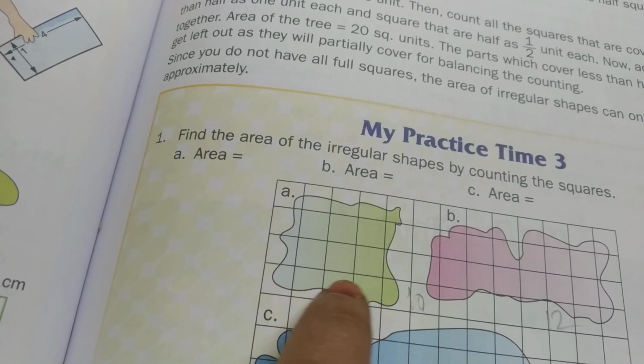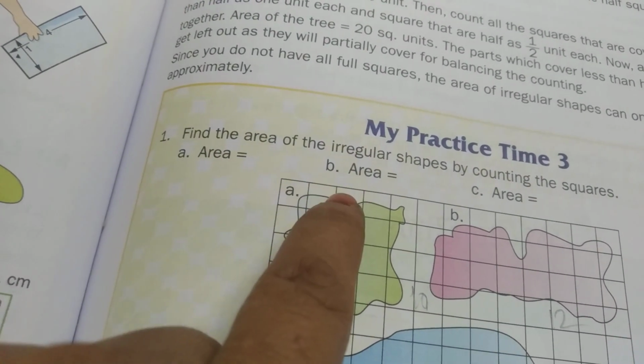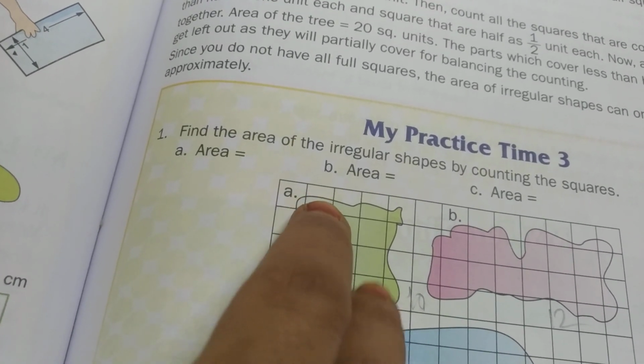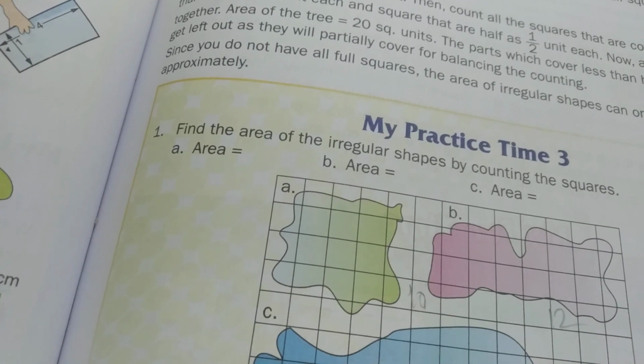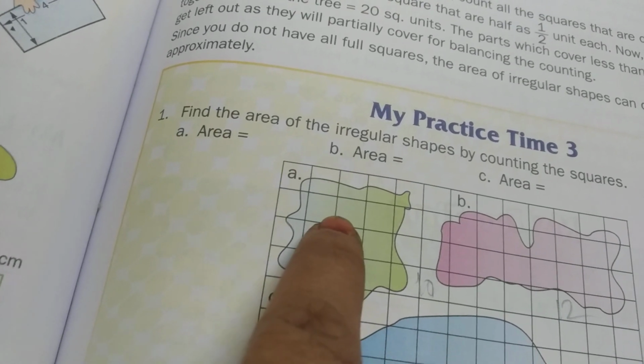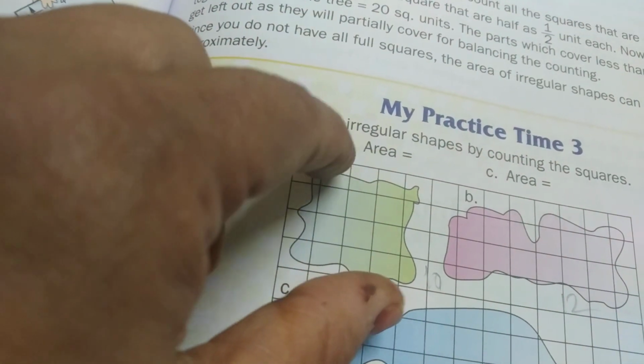And here 1, 2. It is not more than half. Here 1, 2, 3, 4. Have you counted now? Yes. Half squares are 4. So full squares are 6. 6 plus 4, how much? 10. In this way we need to count the squares.